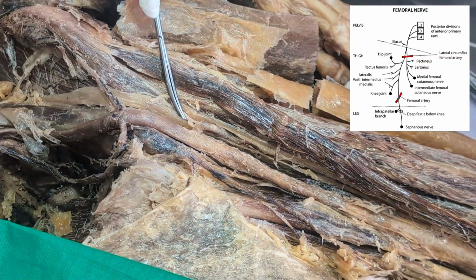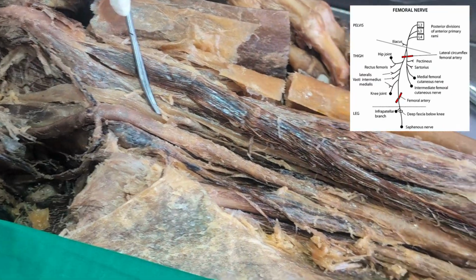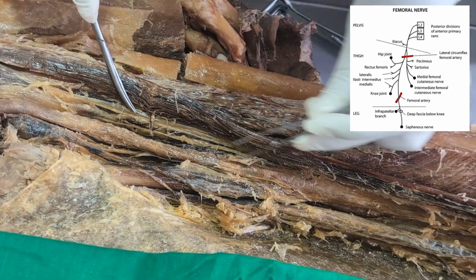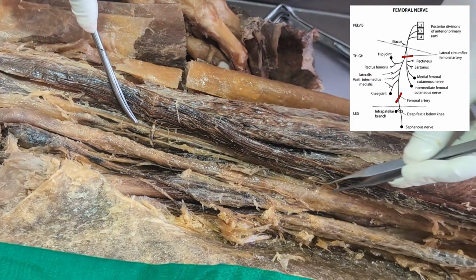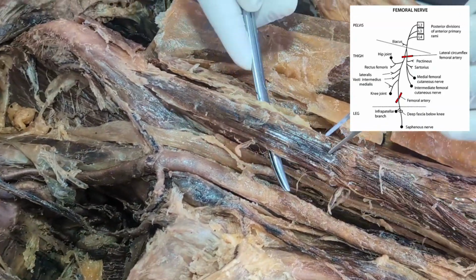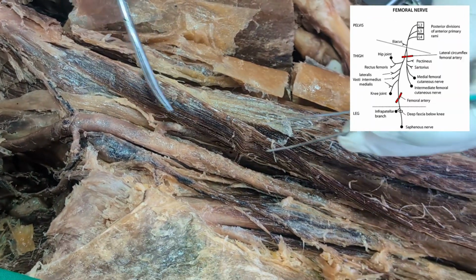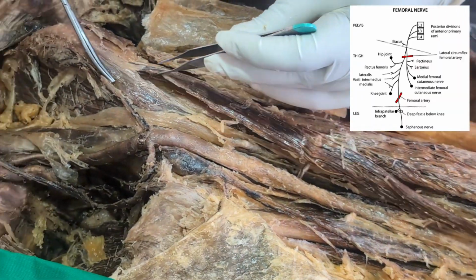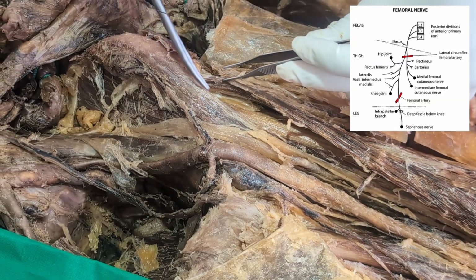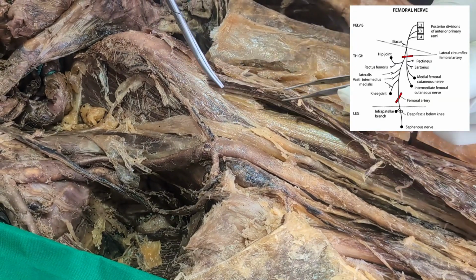These include cutaneous branches, the medial cutaneous nerve of the thigh and the intermediate cutaneous nerve of the thigh. It also gives rise to the saphenous nerve, which supplies the medial side of the foot. The saphenous nerve enters the adductor canal. Muscular branches supply the sartorius, rectus femoris, and pectineus.